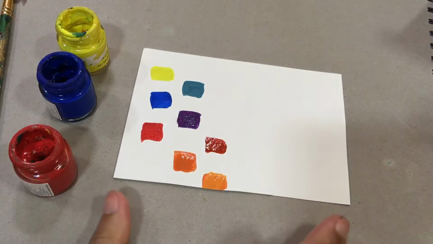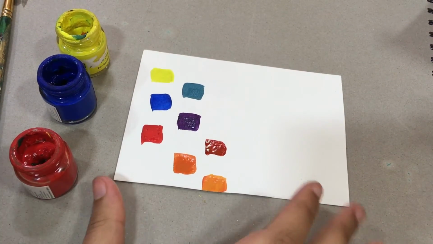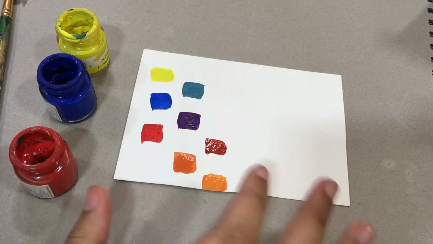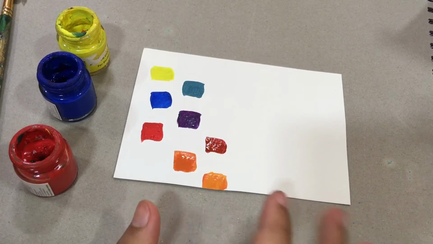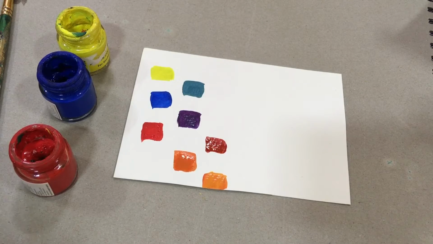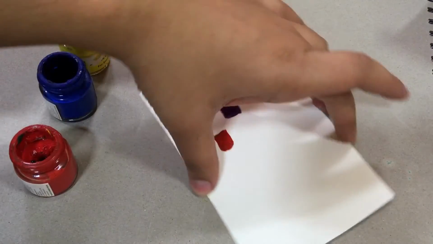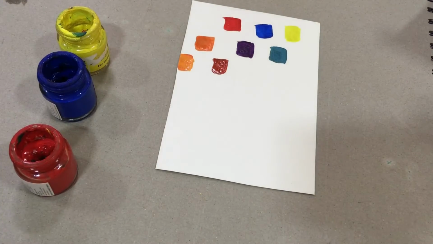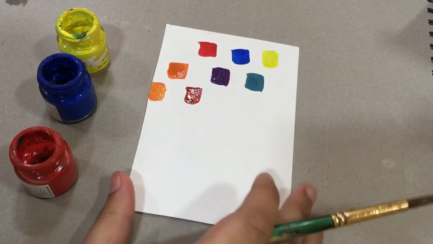So I want you to make this kind of grid for yourself and understand what color forms what. I don't want to ask you questions like, what is blue plus yellow? Just mix it and find it out. You don't have to cram anything. Now, if we're done with the mixing of colors, let's get on to finding the darker shades of every color.